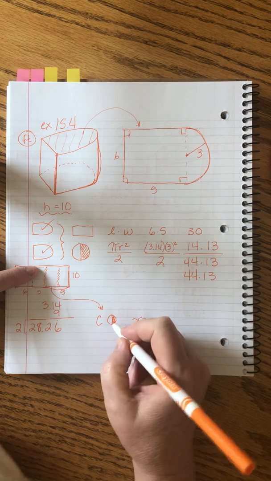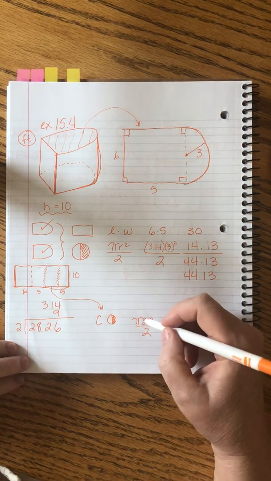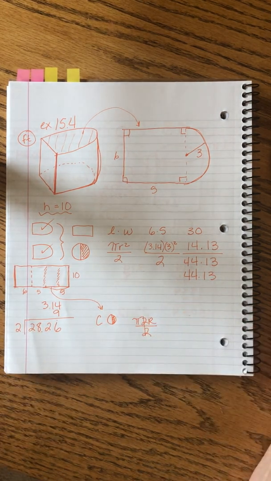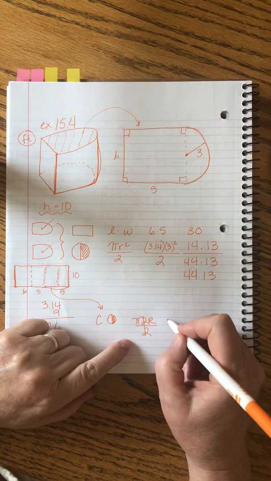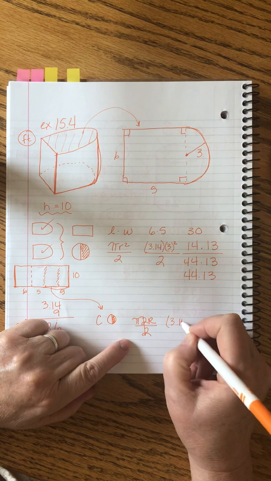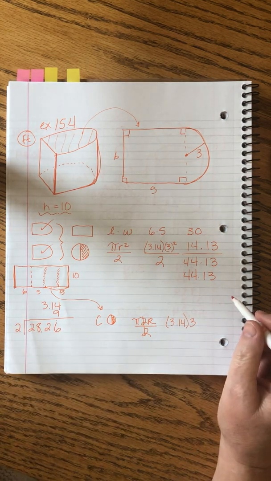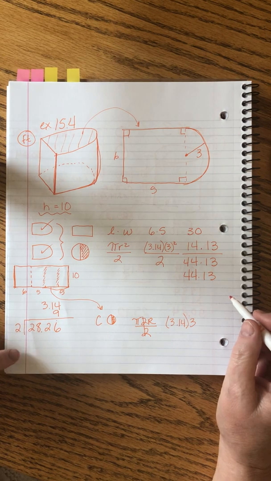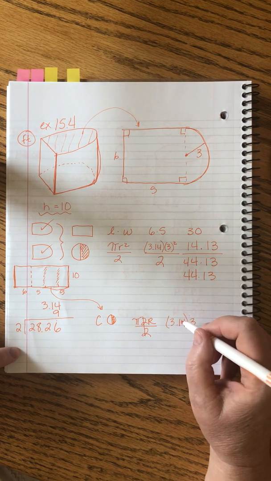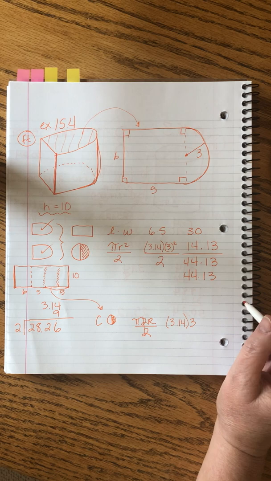We're dividing it by 2 because we only want the half circle, and we remember we can simplify this calculation because the 2's drop out. So all we have to do is multiply 3.14 times 3. Not 3 squared, we don't have to square it. We just have to multiply 3.14 times 3.